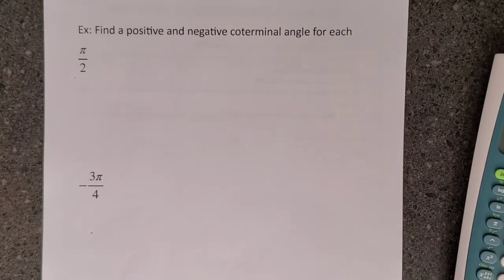Here we're finding coterminal angles, but this time for angles that are measured in radians. And this asks us to find a positive and a negative coterminal angle. So we're going to have two answers for this.